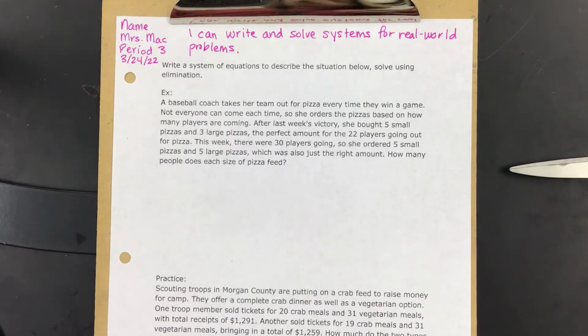Okay, so we're going to be writing a system of equations for a real-world problem, and we're going to solve it, okay? So let's take a look.